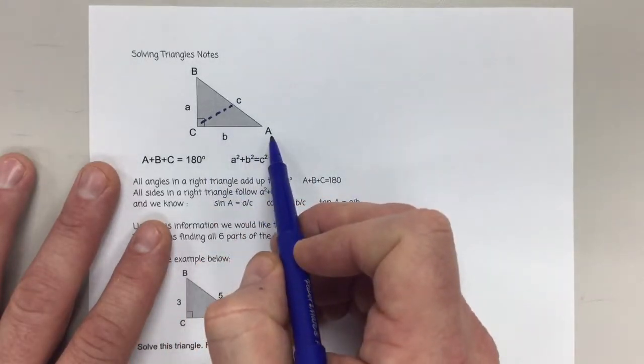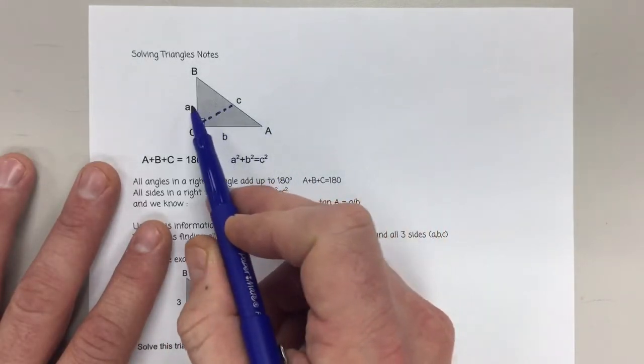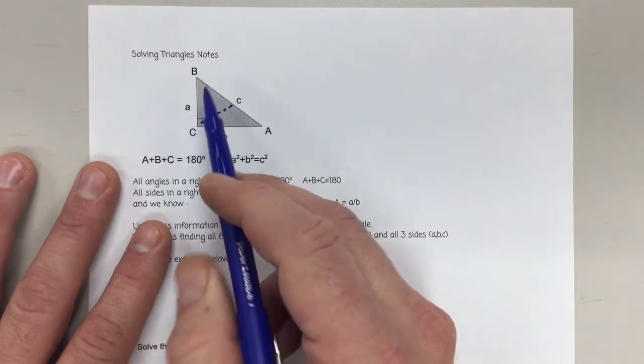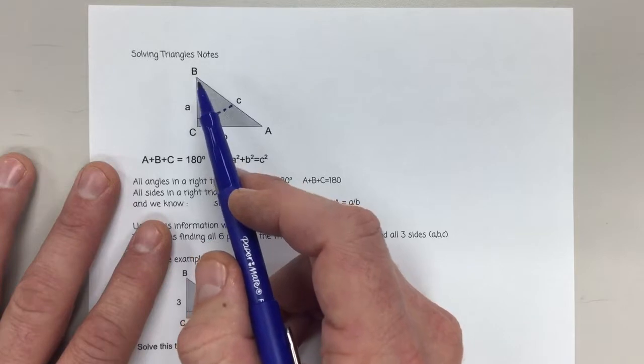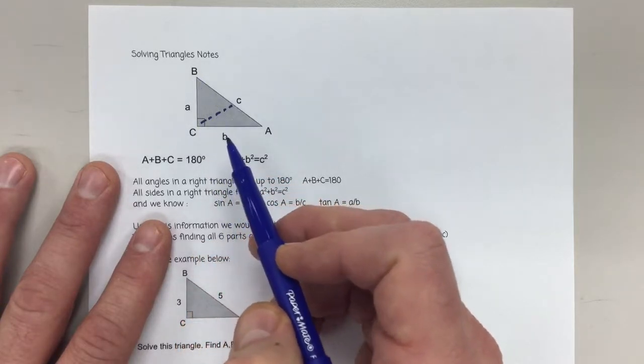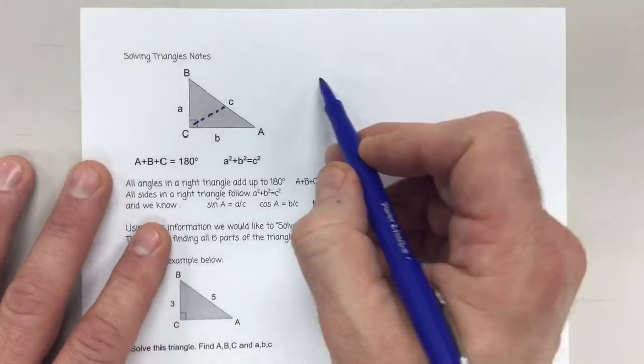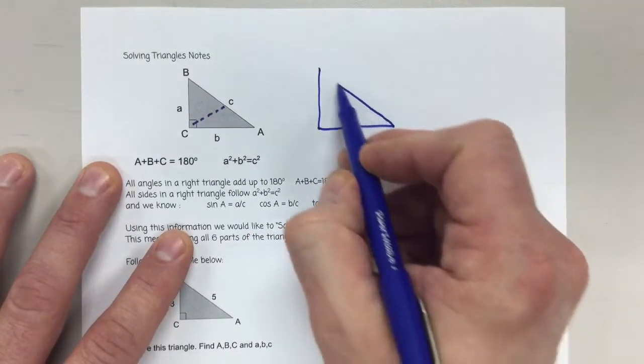If I'm calling this angle A, that makes the side opposite that angle lowercase a. And since up here the angle is capital B, that makes this side over here on the opposite side lowercase b. And I could do it the other way too.